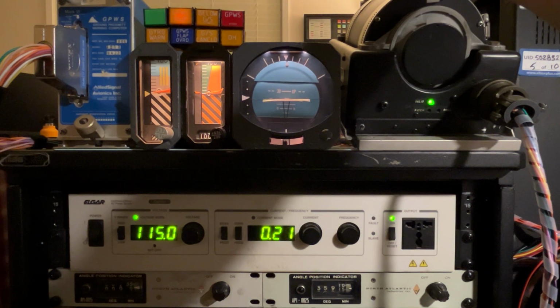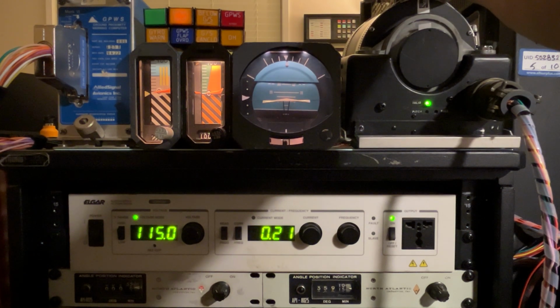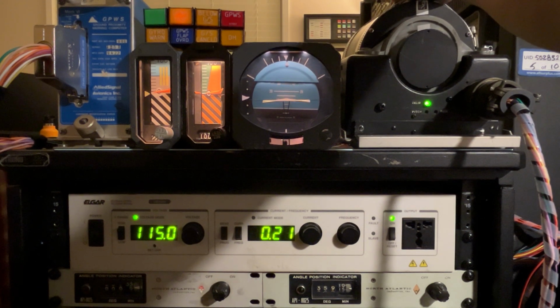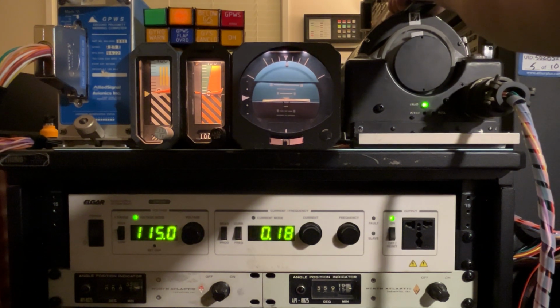So this is how you would know if you're on track with what the computer wants you to do. And let's say you're leveling out now. So the command bars are coming down. You would then pitch down to meet the bars, and then back to level.